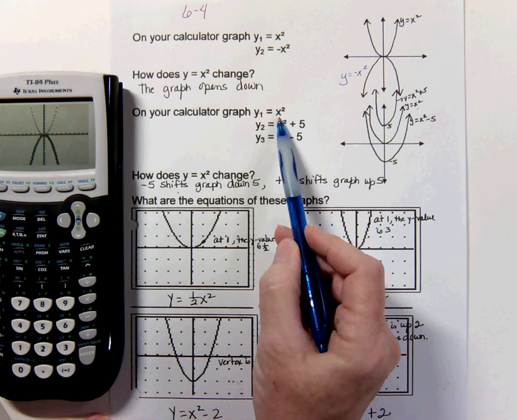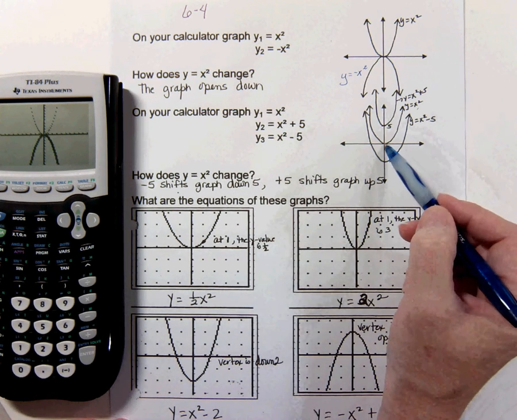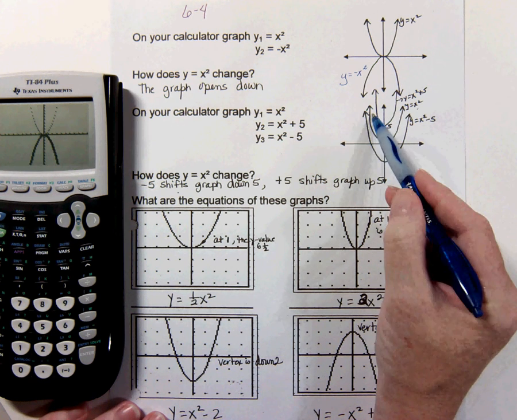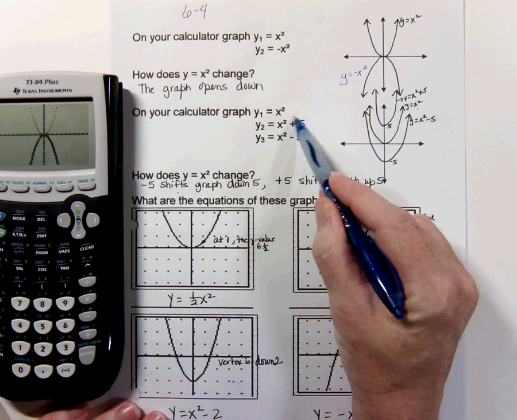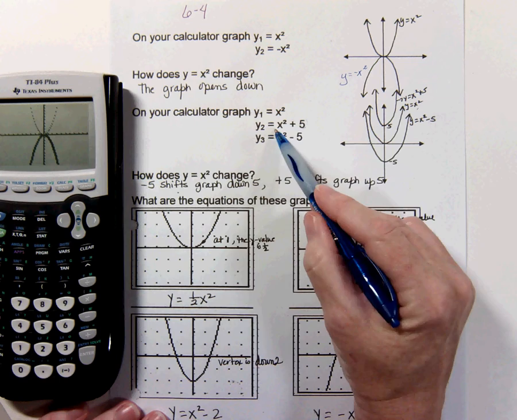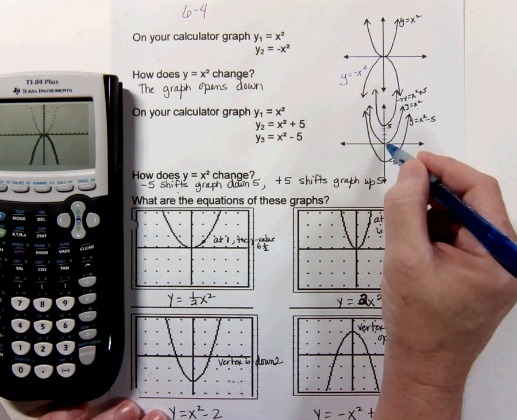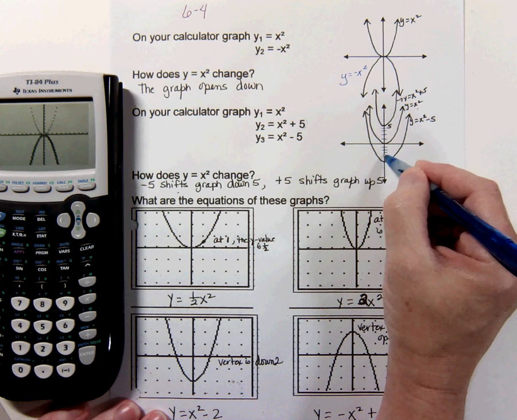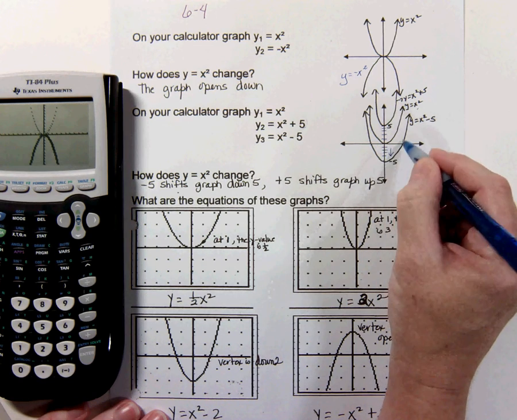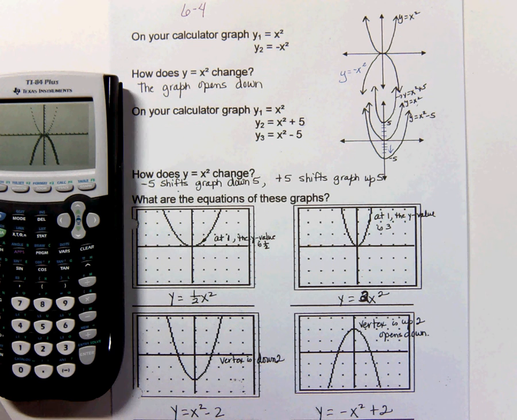If you have x squared with a positive shift, notice what happens. I'm not going to actually graph this one, but you're welcome to. This is y equals x squared, and as I add to that x squared, not in front of it, not the coefficient, but addition, it actually shifts up. 1, 2, 3, 4, 5. If I add a negative, this whole parabola doesn't change shape, it just moves downward to a -5. So the shift is up and down when you add or subtract.